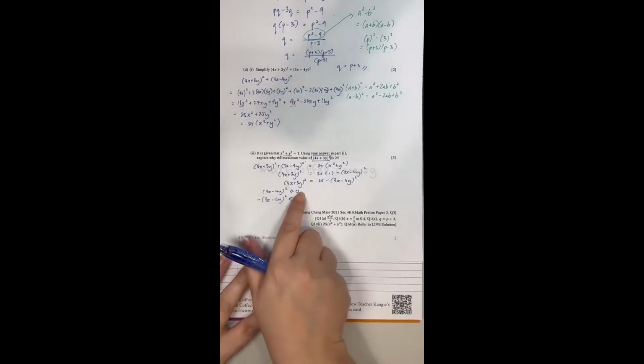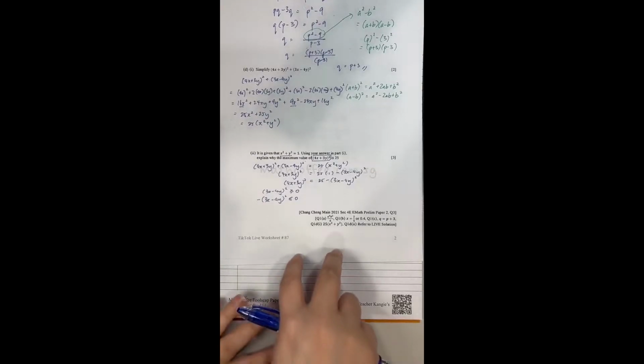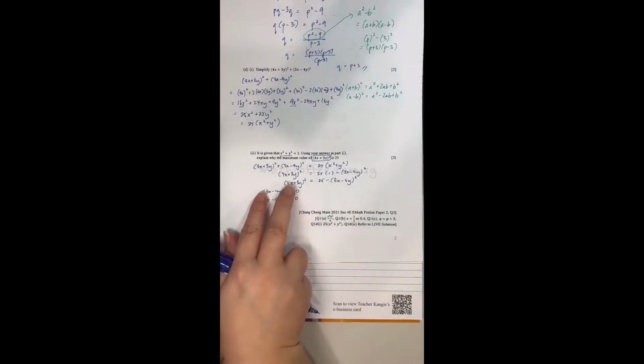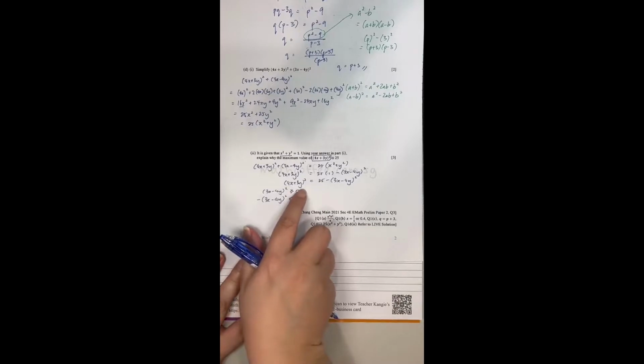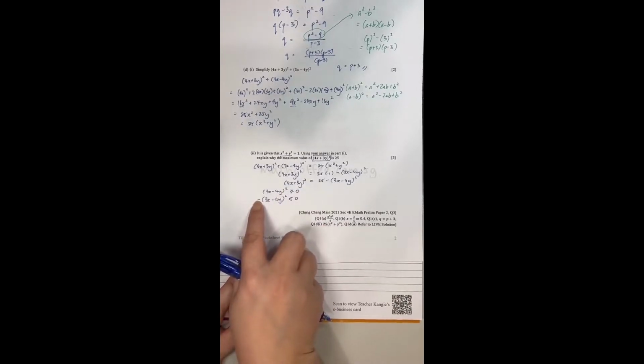Oh, no need. Because 0 squared is still 0. So you see, this component is more than or equal to 0. And if I times negative, I flip my symbol.